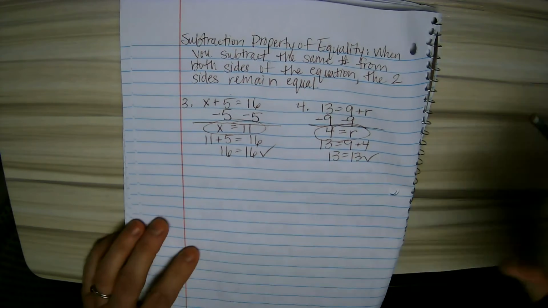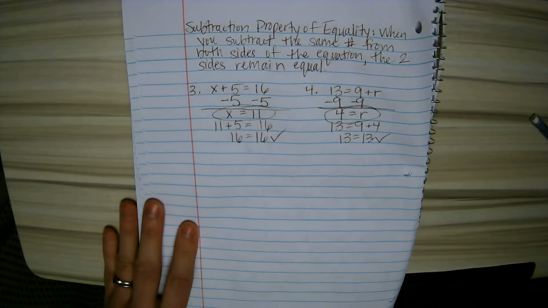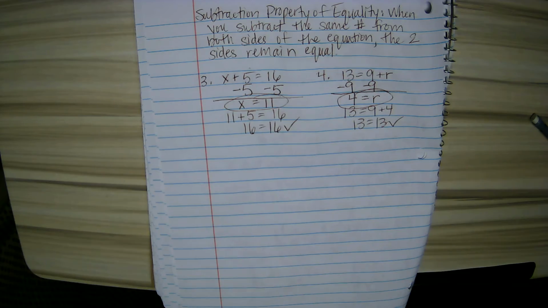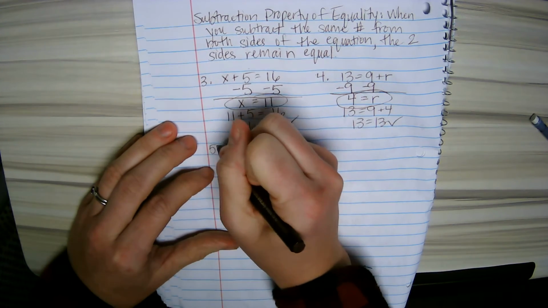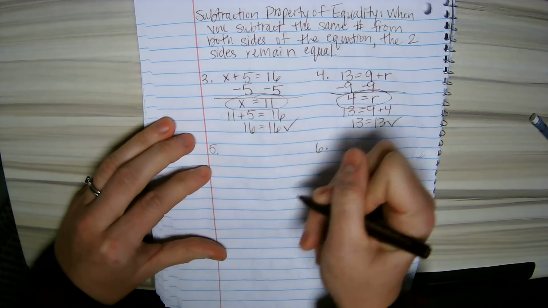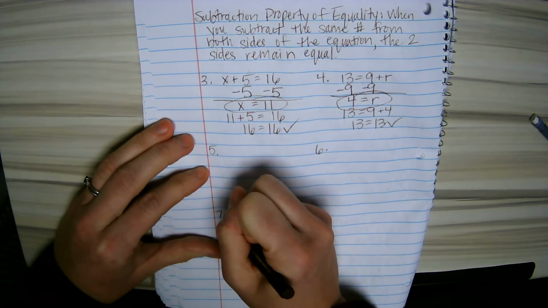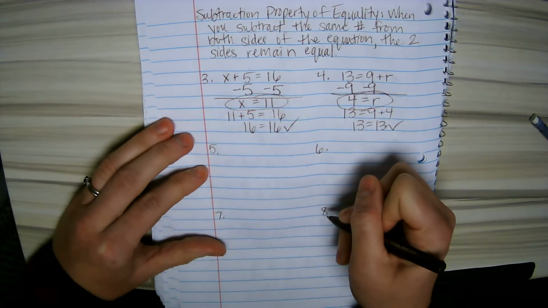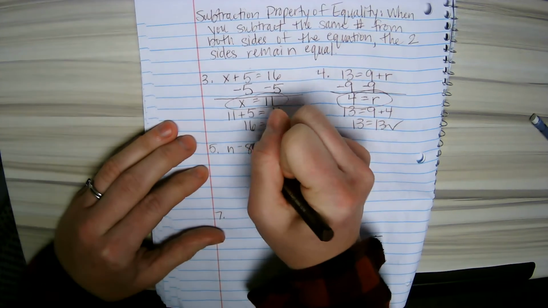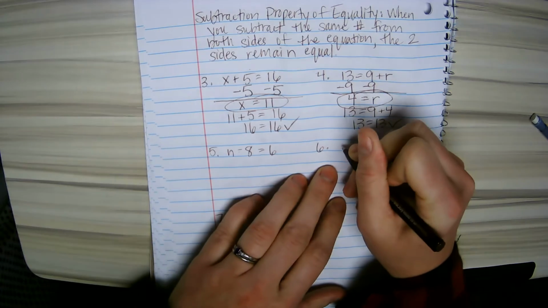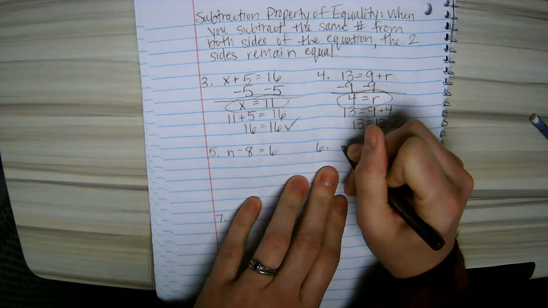All right. I know we're running a bit long here, but I do want to give you some to practice on your own real quick. So let's do 5, 6, 7, and 8. Go ahead and try n minus 8 equals 6. You have to show all your work.